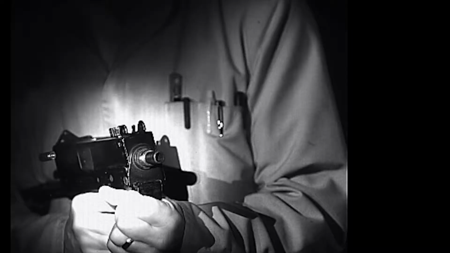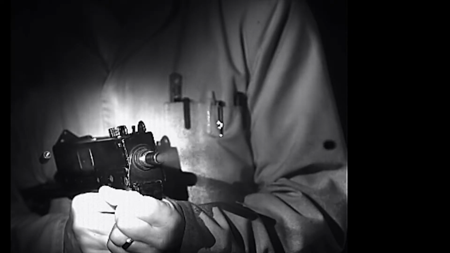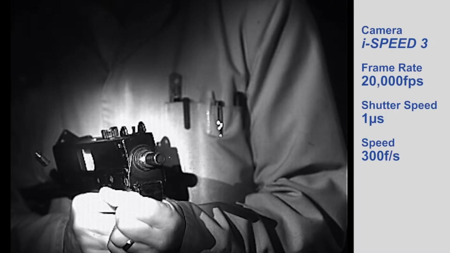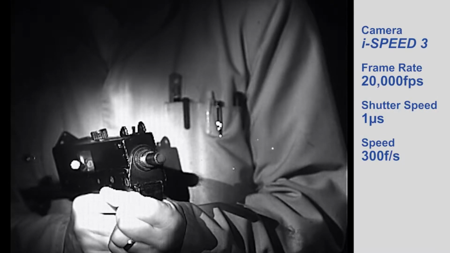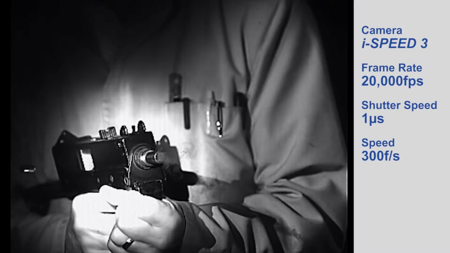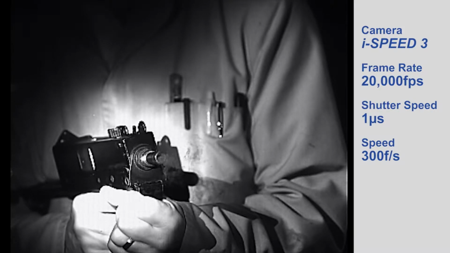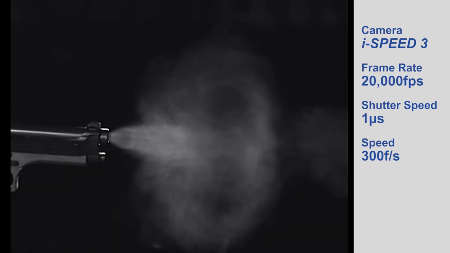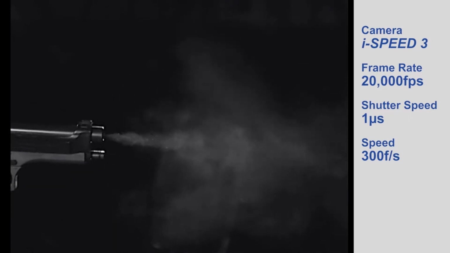Let's look at some ballistics and rocket testing. This clip is forensic analysis of a machine gun firing. We took this with an iSpeed 3 running at 20,000 frames a second with a 1 microsecond shutter. We were in a firing range, so we had 10,000 watts of light. And we used a monochrome iSpeed because of its enhanced sensitivity.